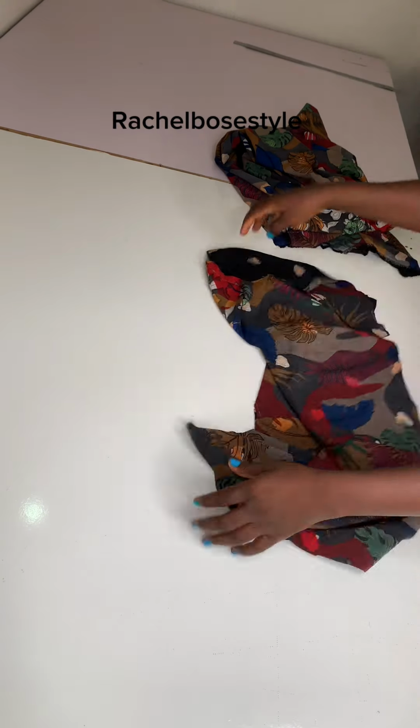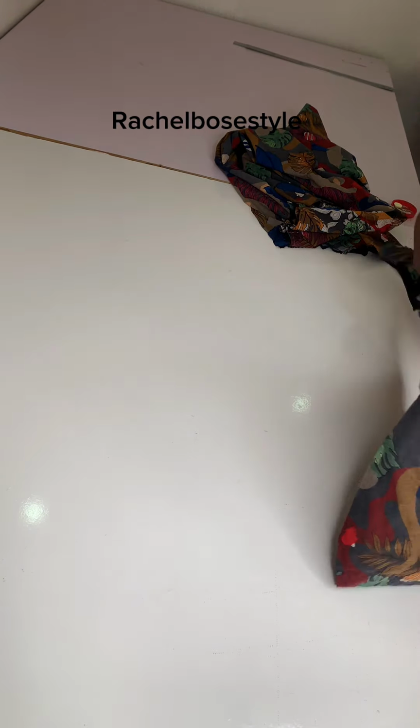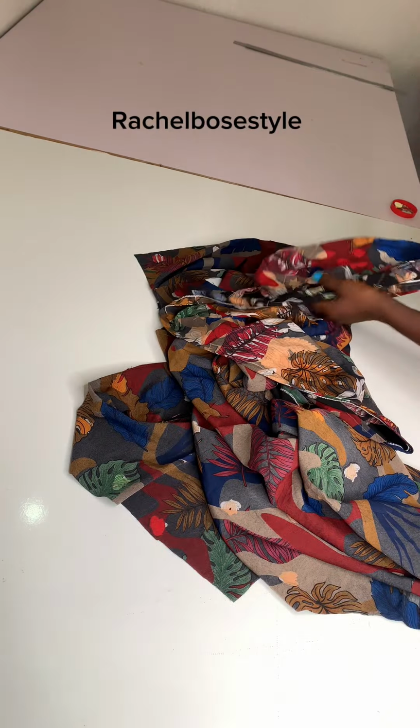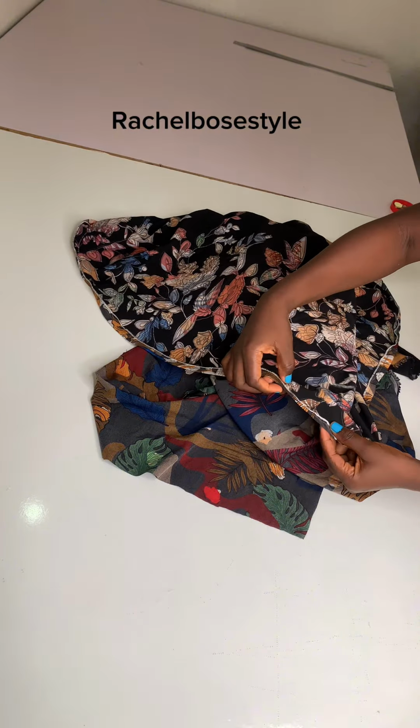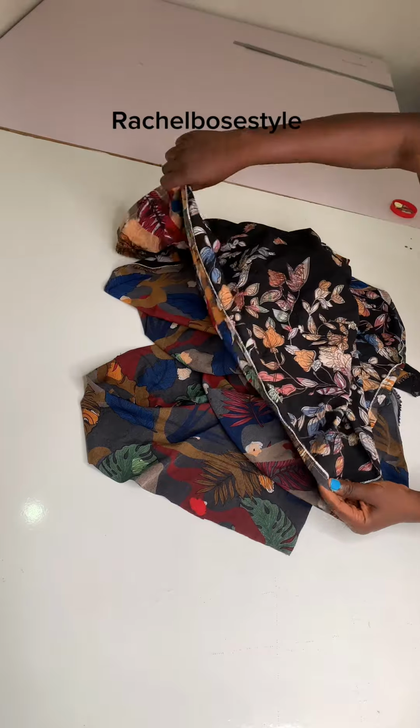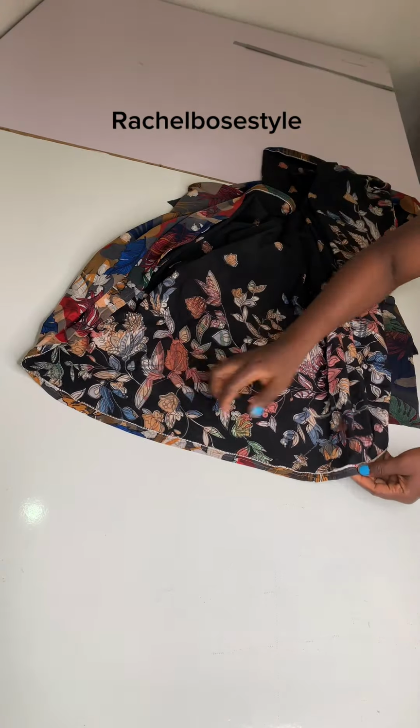Open this part up. Also, here's my flay. For my flay part, I went ahead to weave it and fold it down. So this is what I have woven. As you can see, I weave it and I fold it. So this is what I have.